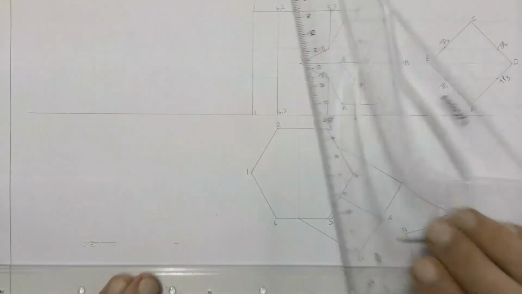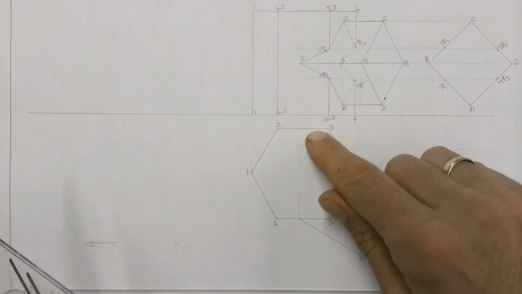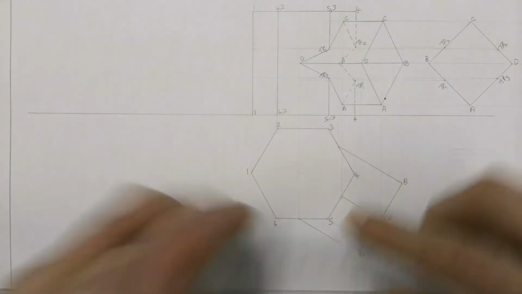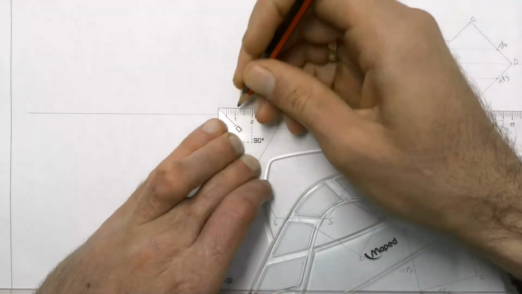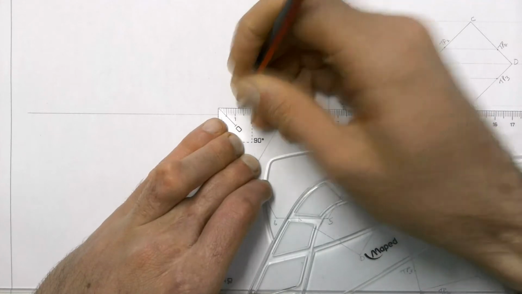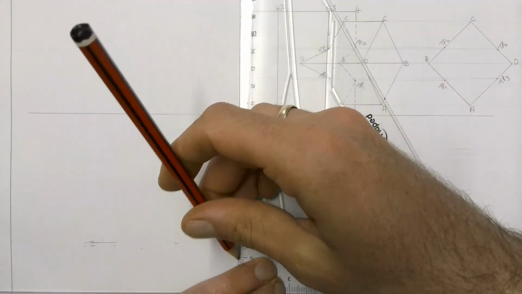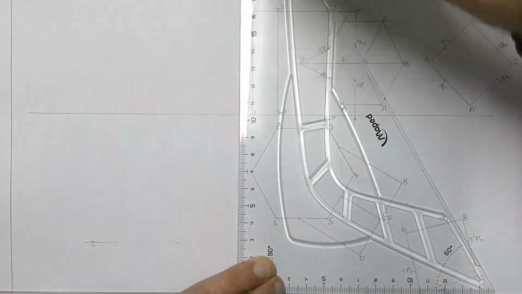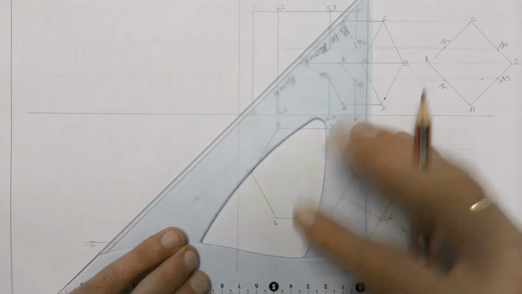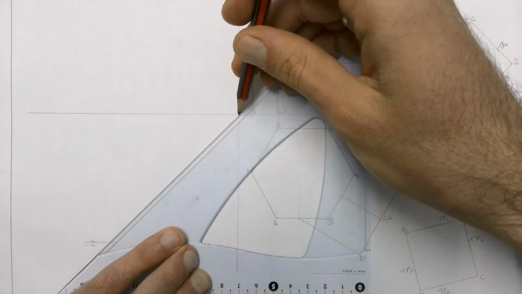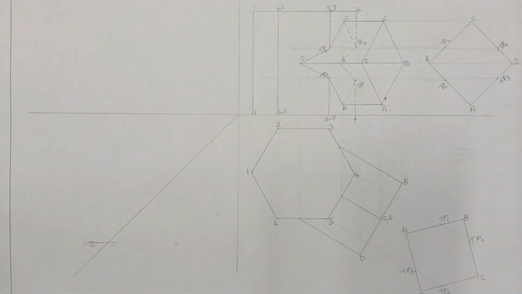To start that right view, they gave us in the question a distance of 8 millimeters between these two views, so I'm going to keep that distance. I'm going to put a distance of 8 millimeters here between these views and my next XY. Draw that in, and then of course I'm going to put my 45 degree line in, which I'm going to project off of. Okay, and then I can start my projection.